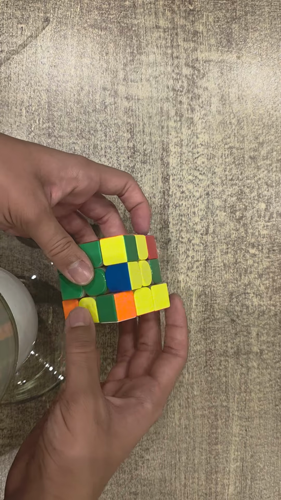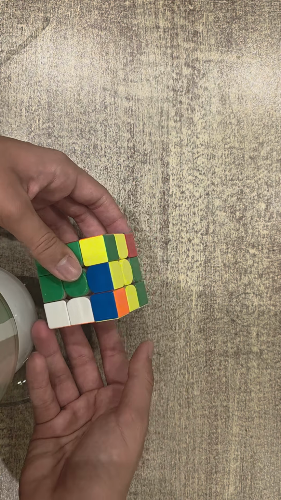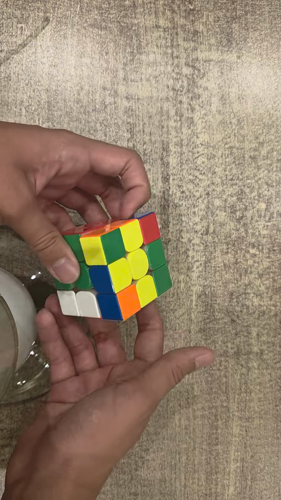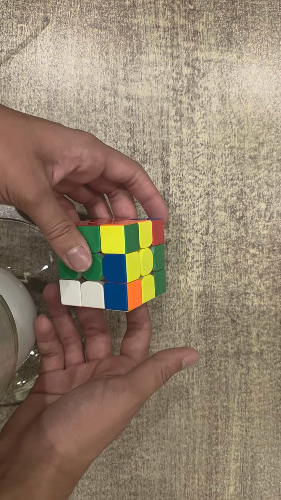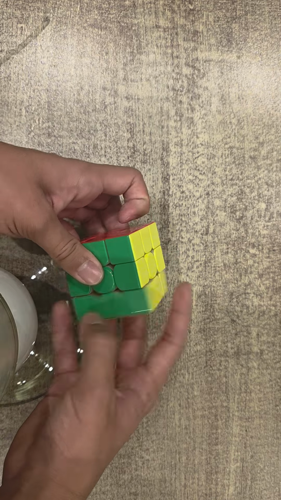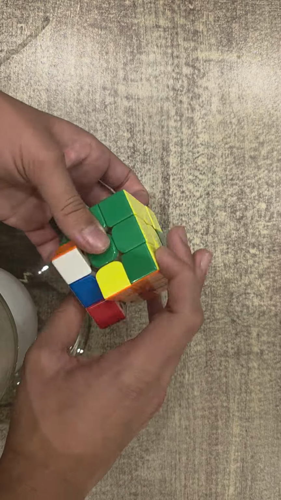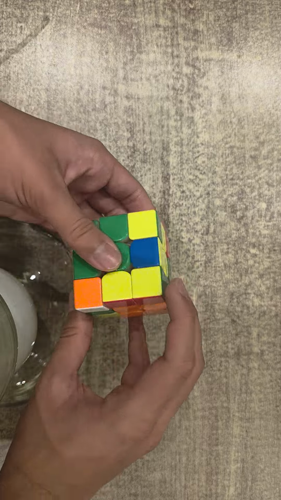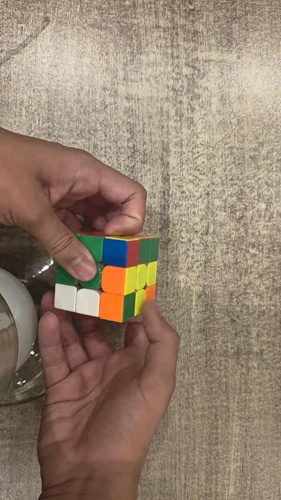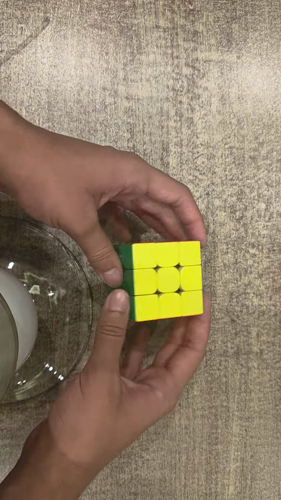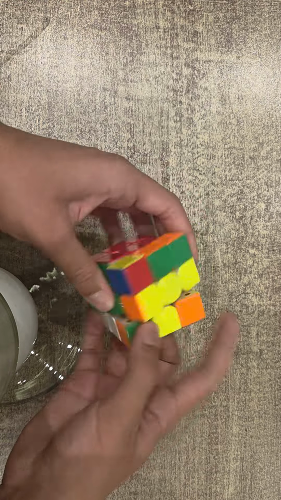If you insert it, then you get anti-Sune. So once you come up with the R2, instead of doing U R prime, you can just do a U prime, R prime, U prime. So basically it's just that first case alg, R2, U prime, and then cancel, and then R prime, U prime, R, U prime, R prime, to transition into an anti-Sune.